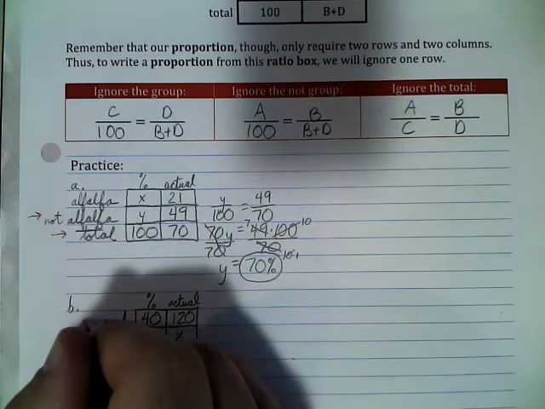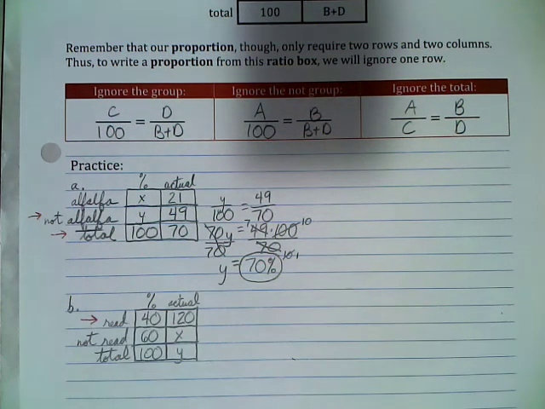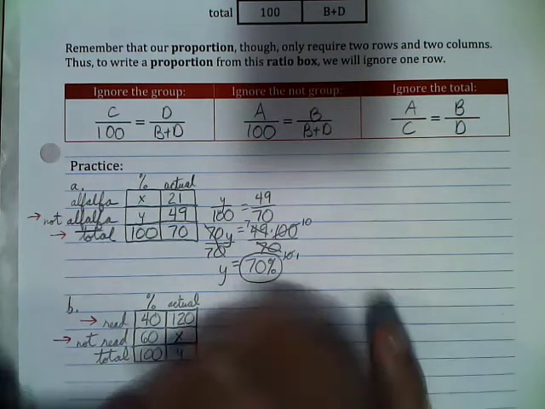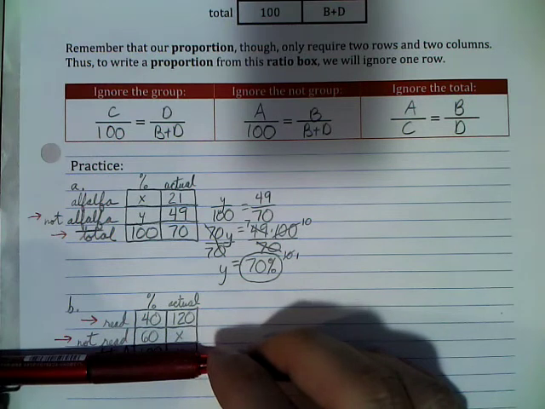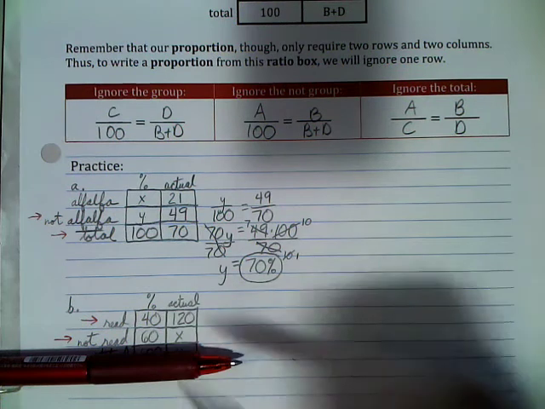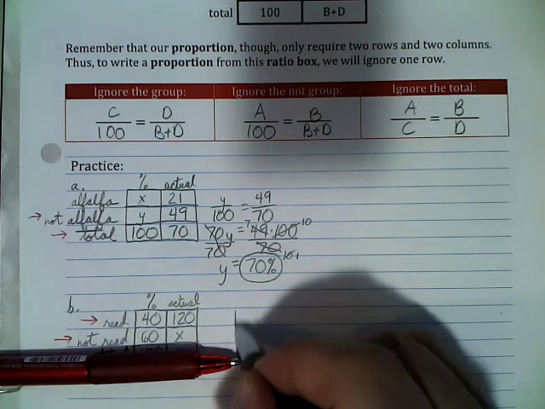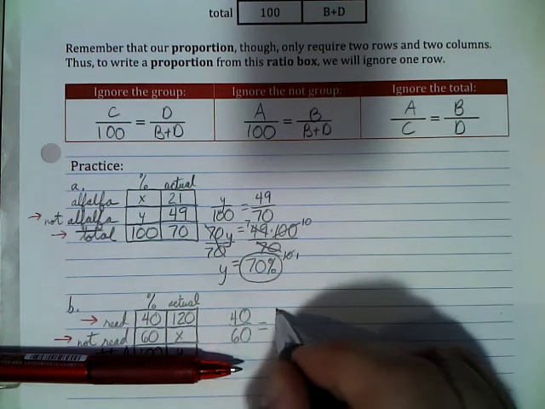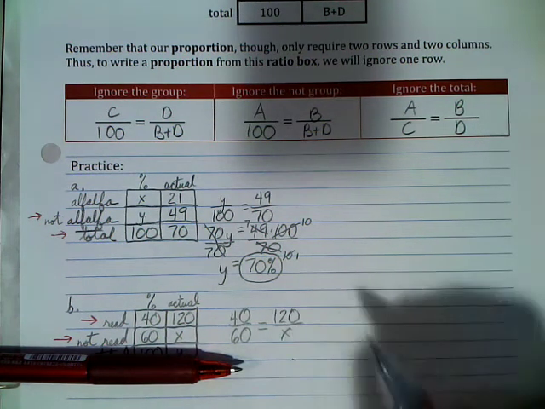Right away, I know that in my proportion, I'm going to want that top row, that red row, because I know all of the numbers. Now the question is asking, how many pages does she still have to read? In other words, how many pages are not read yet? So that is the row that will answer the question. So this time, I get to ignore the total row. So if we imagine peeling the box off, we'll get the proportion 40 over 60 equals 120 over x.